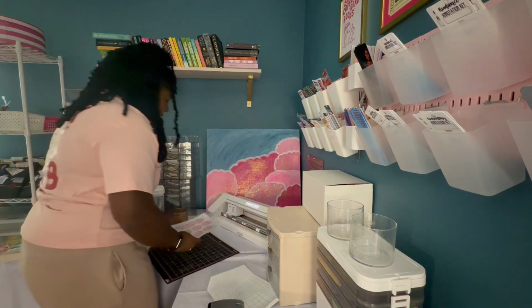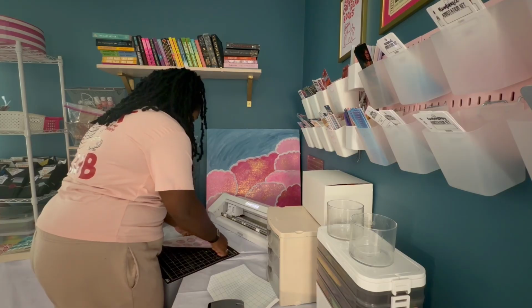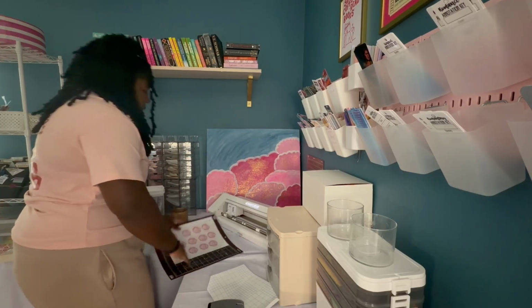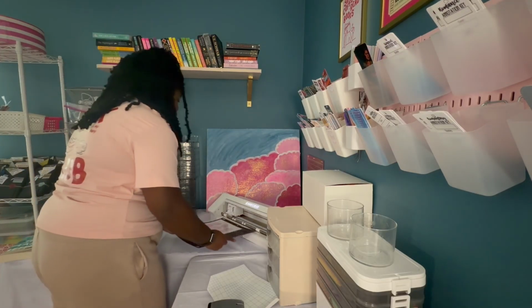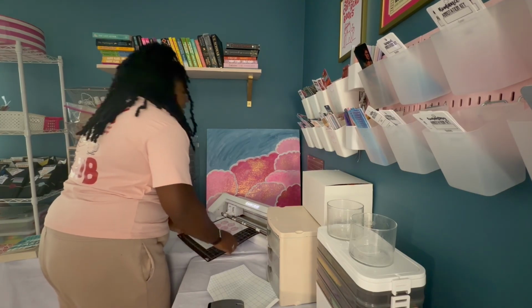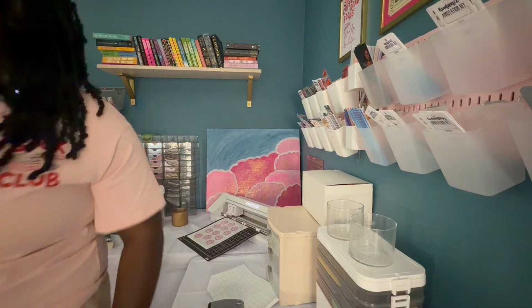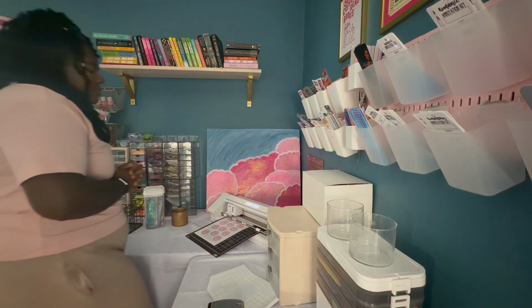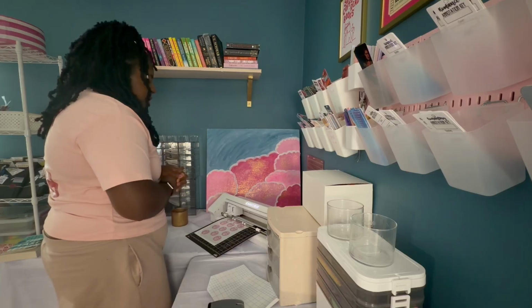So I'm taking that laminated sheet, sticking it down. The square sensor part goes in first. That's the part that it's going to read. Sometimes the registration fails. If it does, then I will just manually register it. It decided to not register on its own.